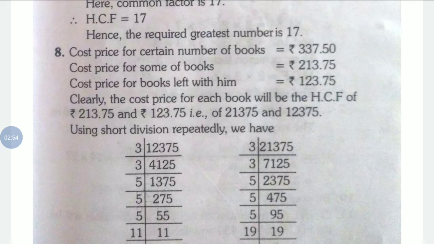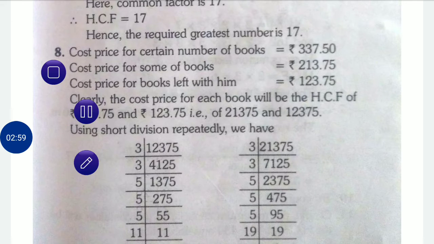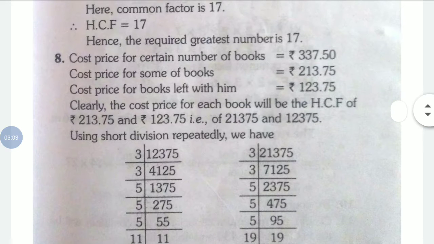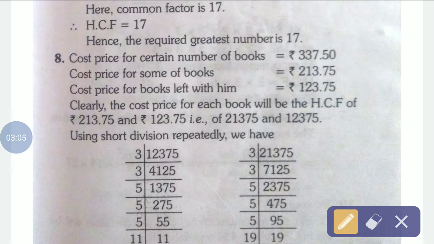So clearly the cost price for each book will be the HCF of rupees 213.75 paise and 123.75 paise.